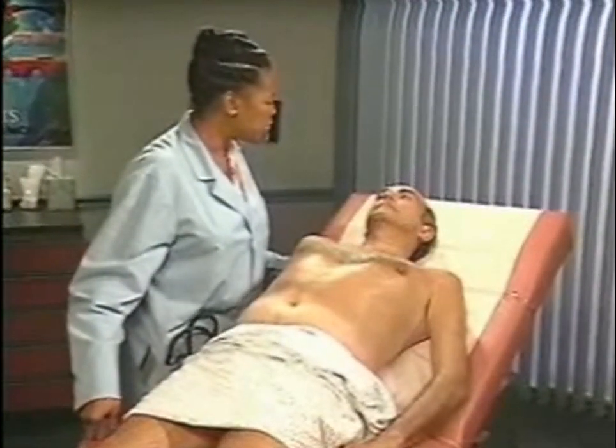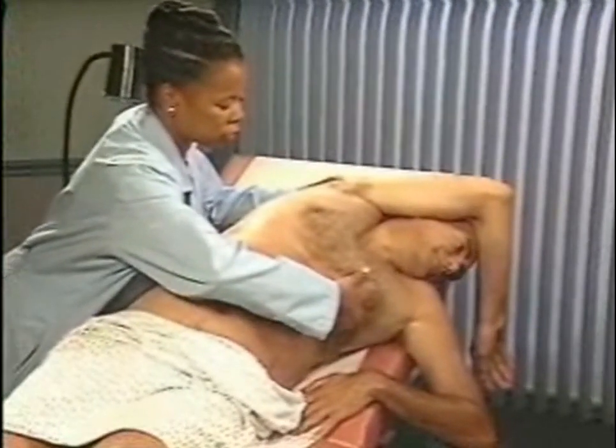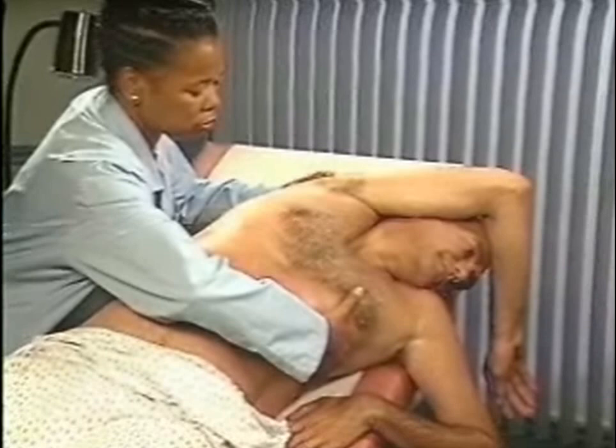Please turn over to your left side. If you can't feel the apical impulse, ask the patient to roll partly onto his left side and try again.